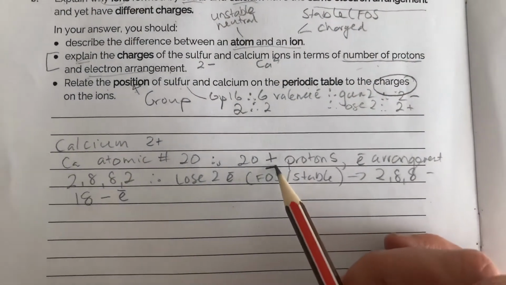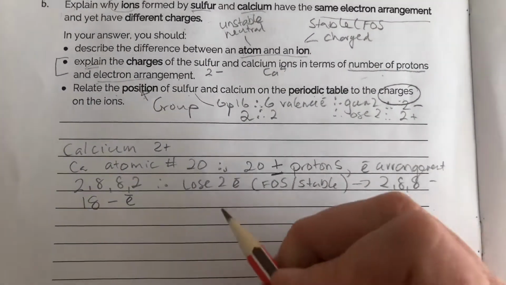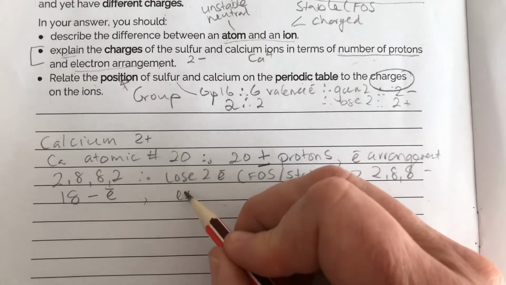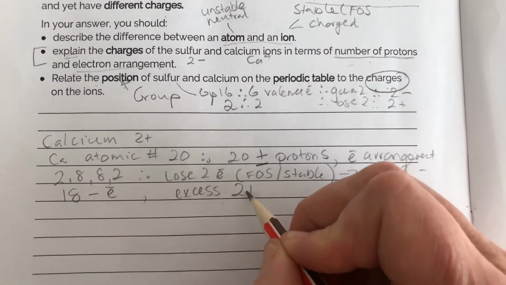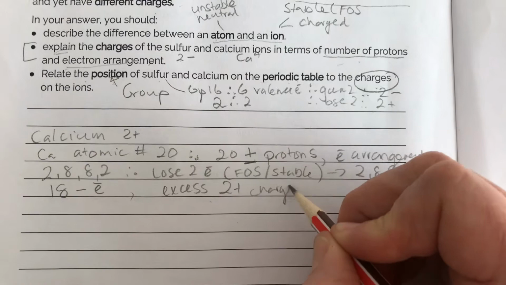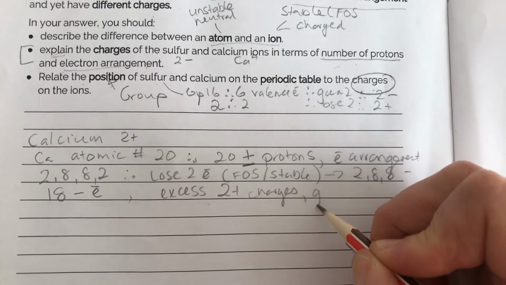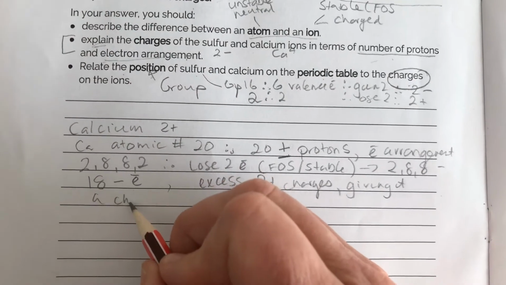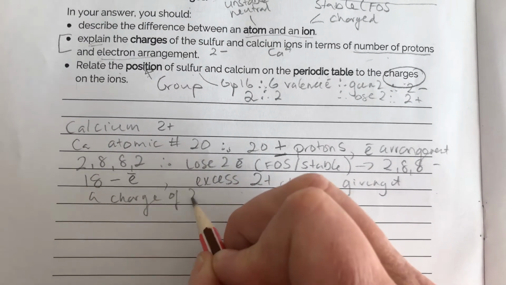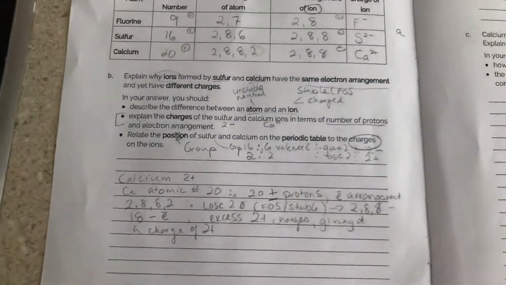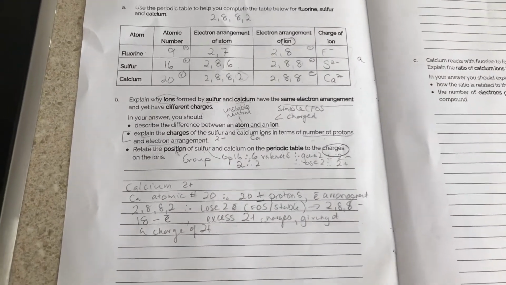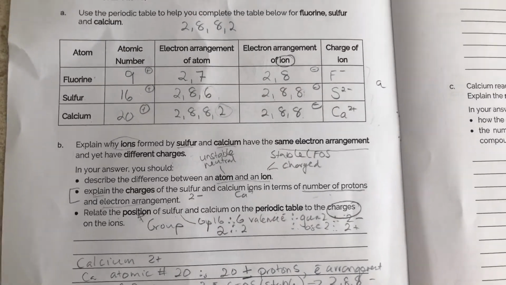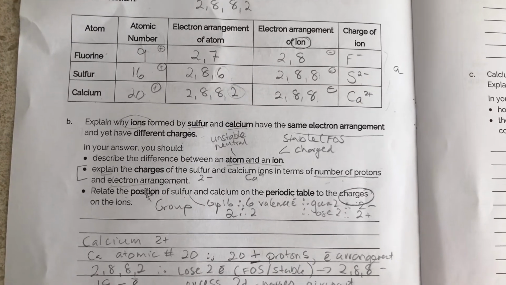So with 20 positive protons and 18 negative electrons, it has an excess of 2 positive charges, which gives it a charge of 2 plus. You can go and look up the mark schedule to have a look at the answer better, but I think this gives you the ideas that you need to carry on with.